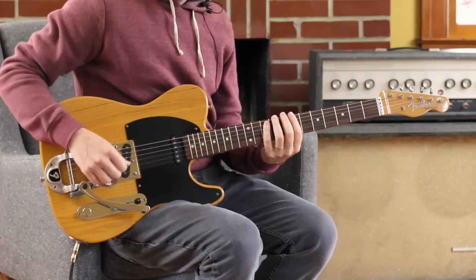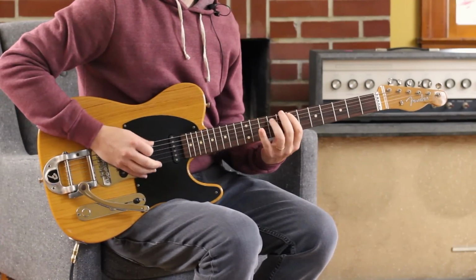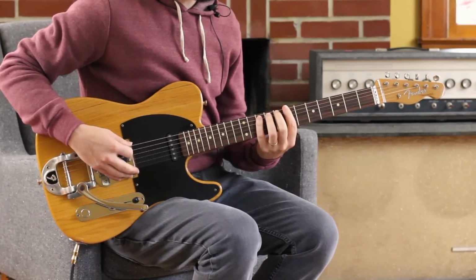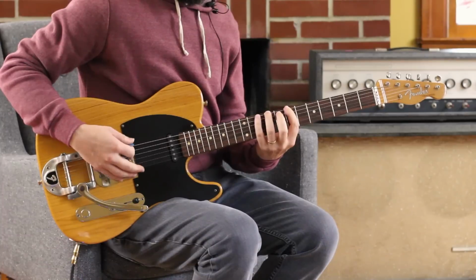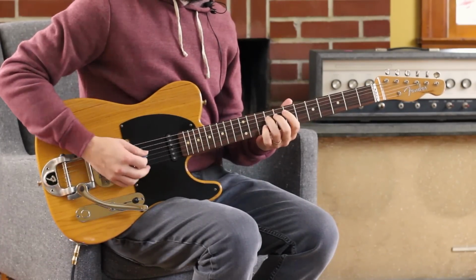Continuing. So step 1, let's reacquaint ourselves with the natural minor scale in the key of B, 7th position. So there we are. If you don't know that, this is definitely one of the essential scales to know. 7, 9, 10, 7, 9, 10, 7, 9. That's our first octave. Let's look at the second octave.